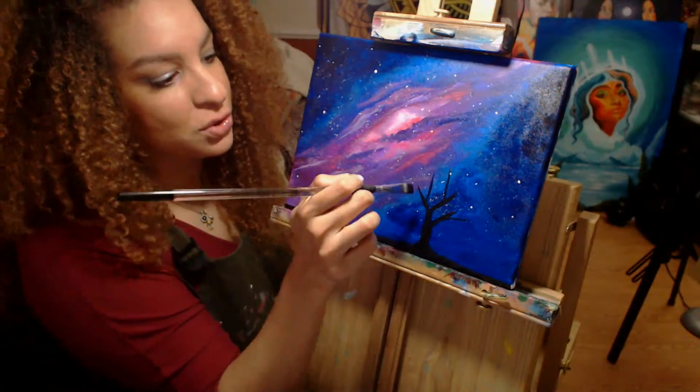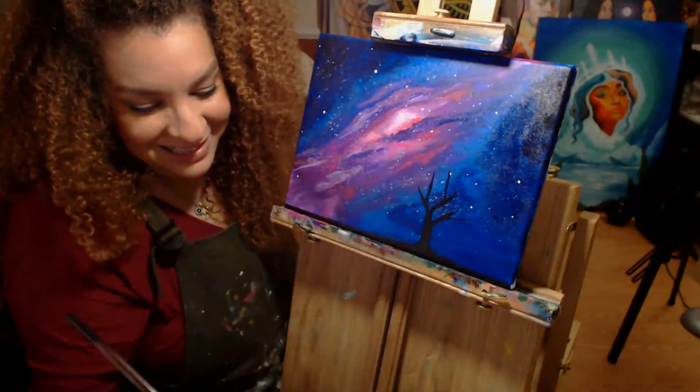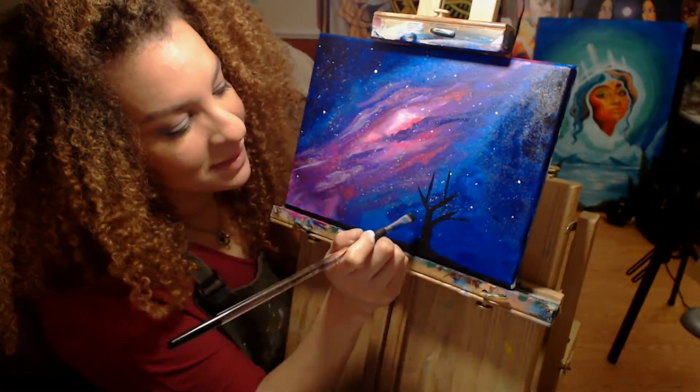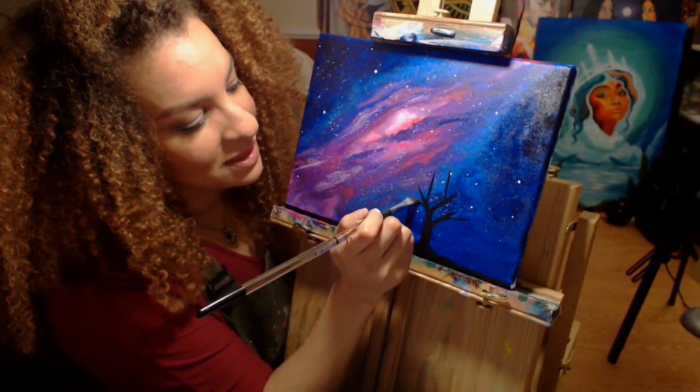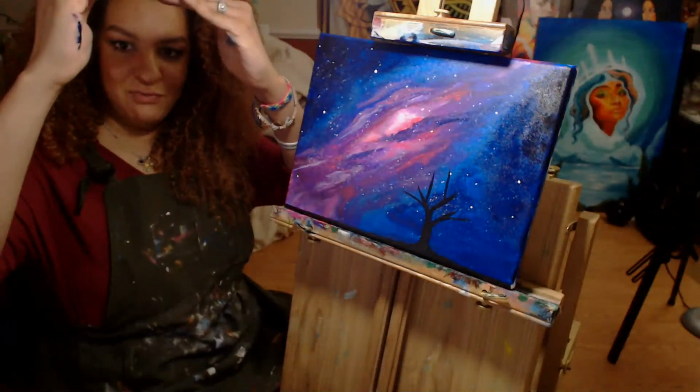So sorry, let me just show you. Make two going up like that. And then make one going this way and one going that way. That way we know that our tree is going to be round.